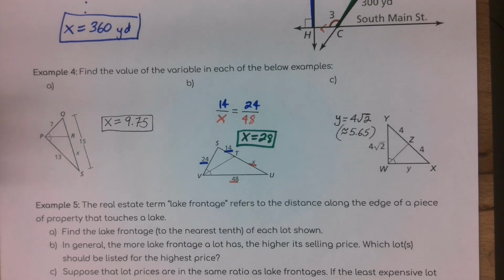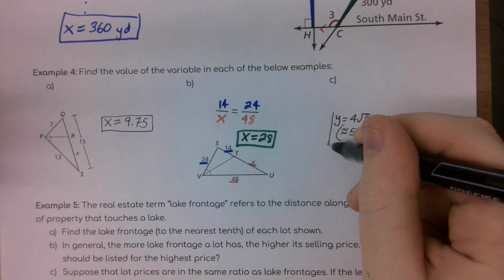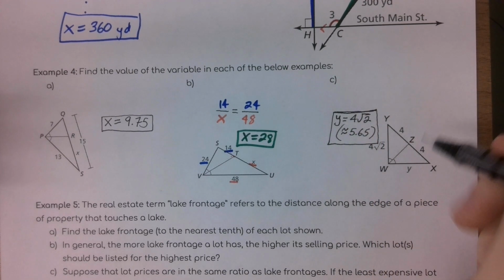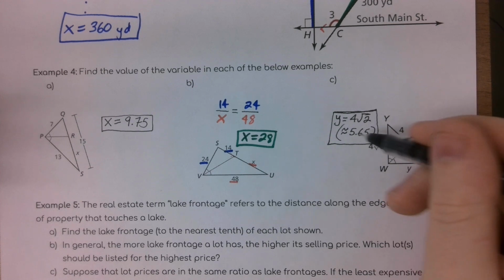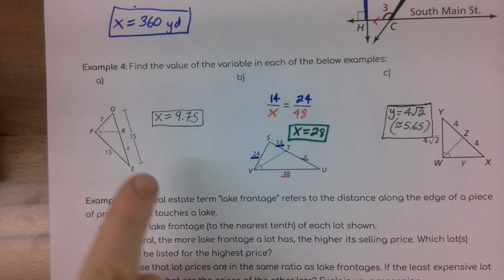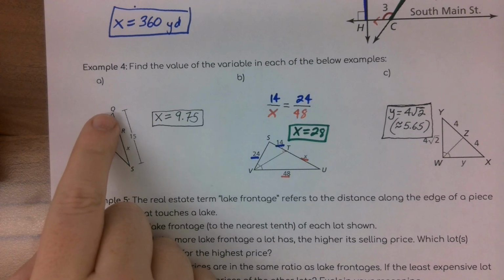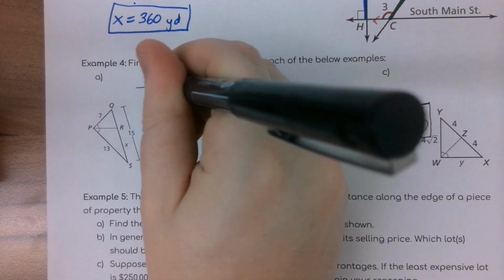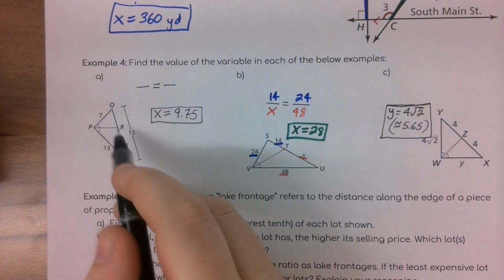How'd you do? In part C, the answer is going to be 4 root 2, or if you did it in terms of decimals, you could have gotten 5.65 as well. For part A, I want to talk a little bit more in depth about it, because we have a problem. QR isn't given, and in order to set up proportions, we need QR. So, in order to set up this proportion, we need to figure out a way to represent QR.